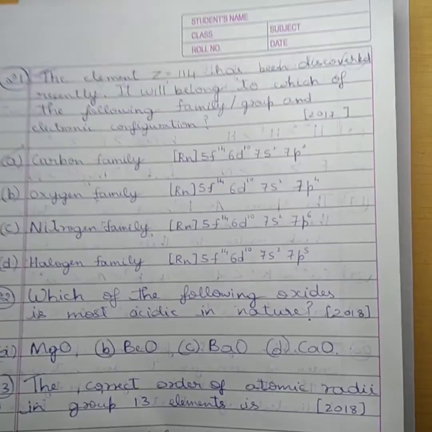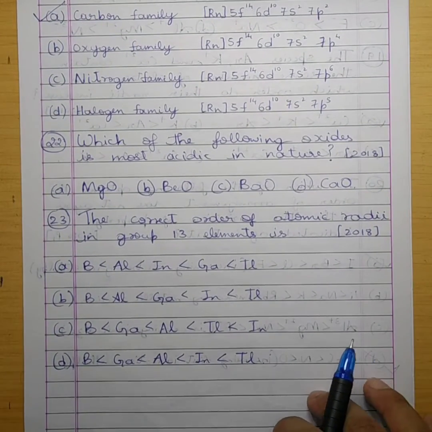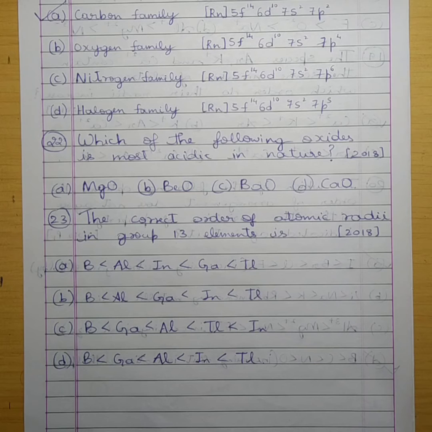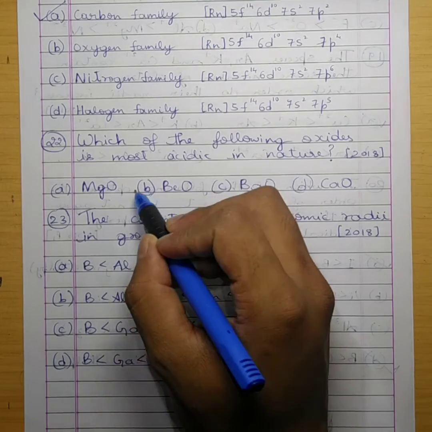22. Which of the following oxides is most acidic in nature? In metals, on moving down the group, metallic character increases. So basic nature increases, hence the most acidic will be BeO, option B.